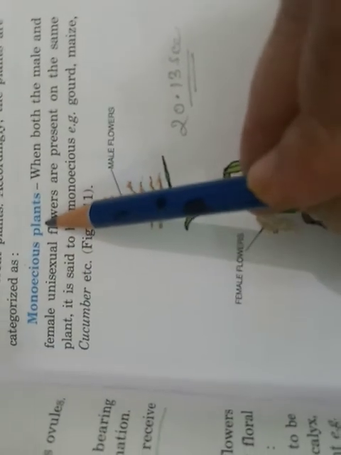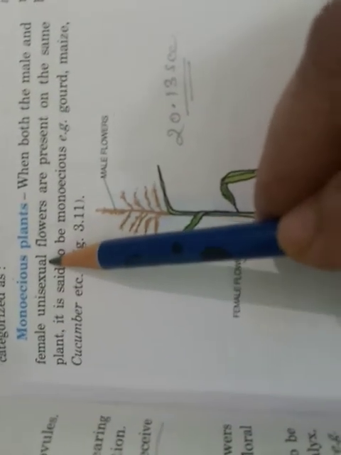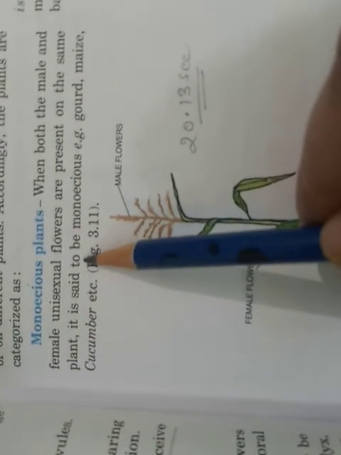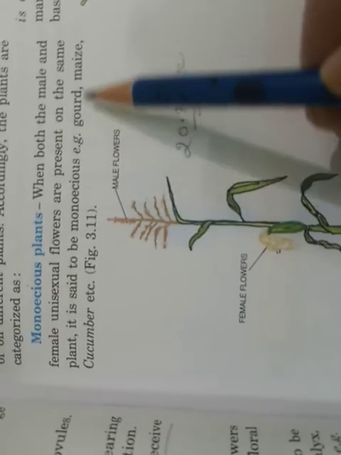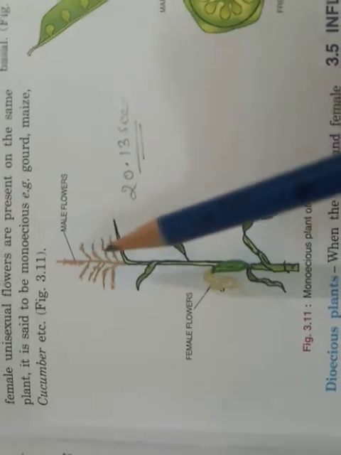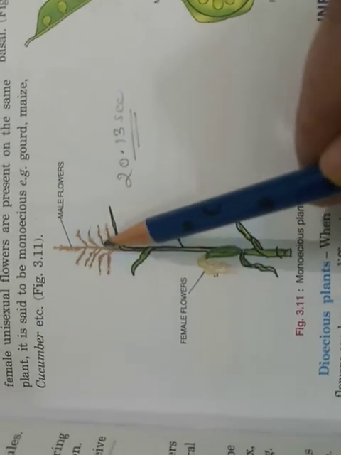Monoecious plants. When both the male and female unisexual flowers are present on the same plant, it is said to be monoecious. Examples: gourd, maize, cucumber, etc. See here in this diagram, these are the male flowers. Male flowers have only androecium.